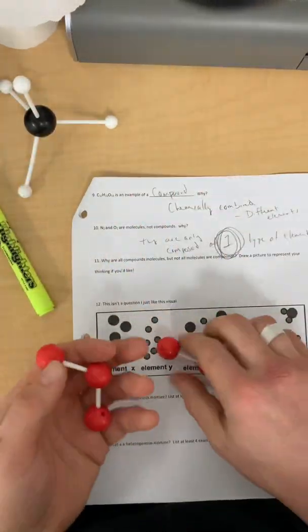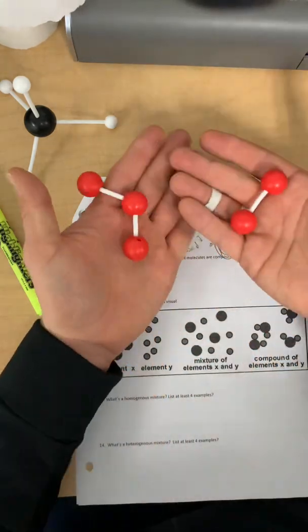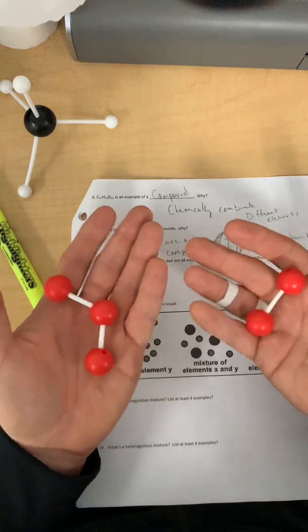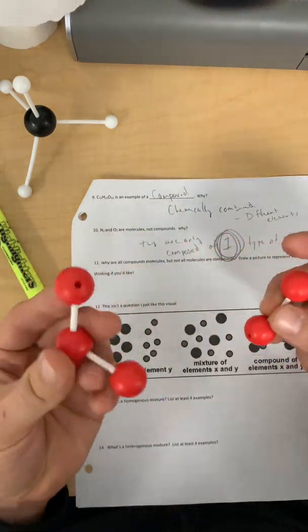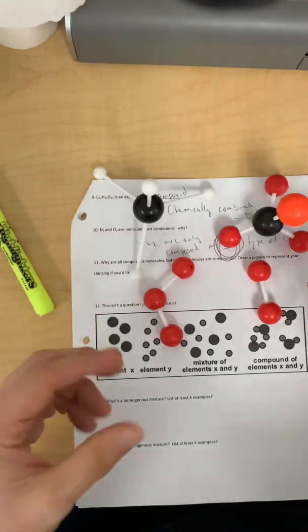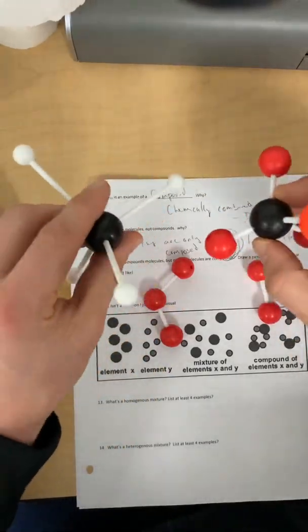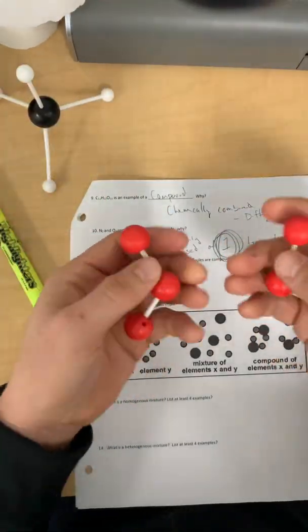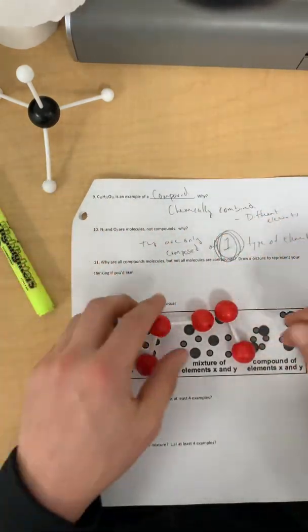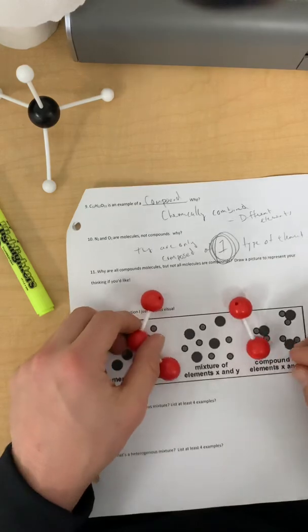Now, N2 and O2 are molecules, not compounds. These, which is O3 and O2, are only made up of one type of element, so therefore they're just going to be molecules. I repeat, all of these are molecules. These are special types of molecules known as compounds, while these are just molecules because they're only made up of one thing. And that kind of goes with number 11, as I just explained that.